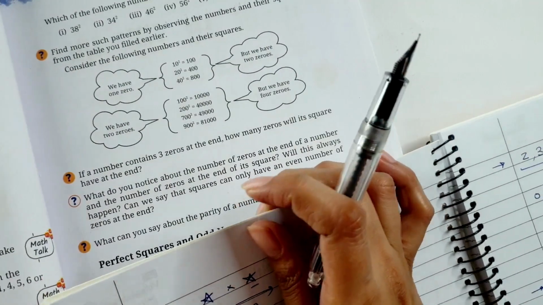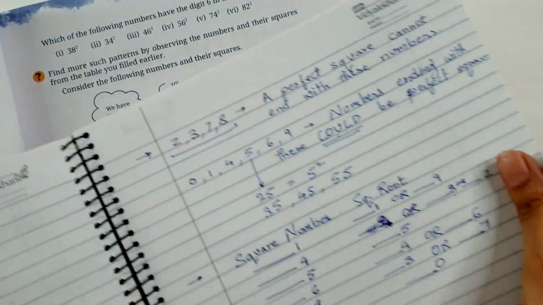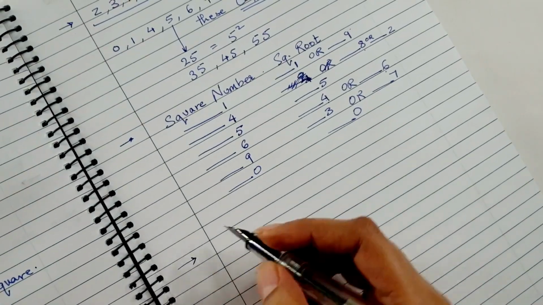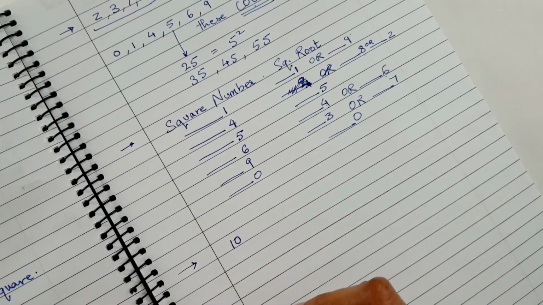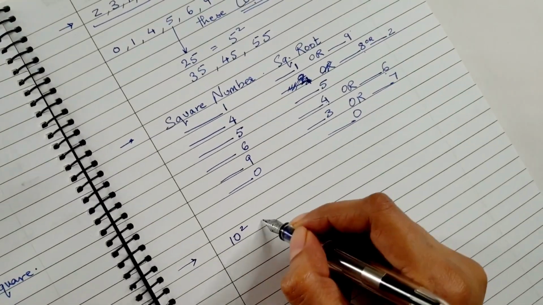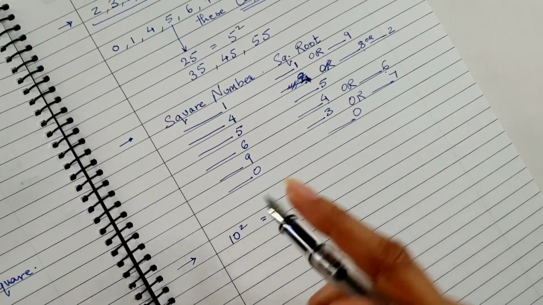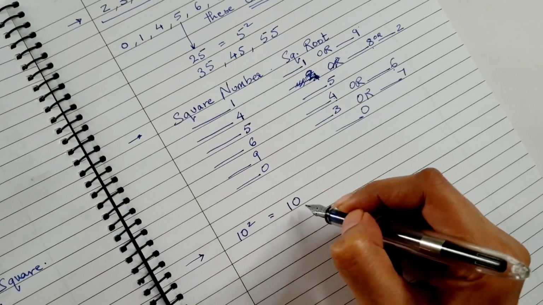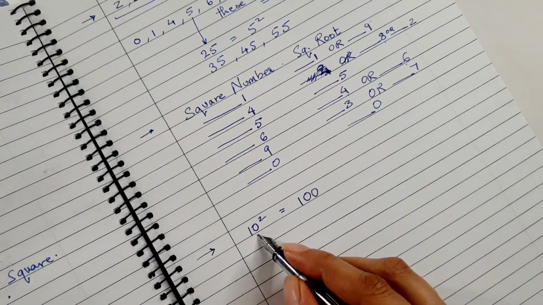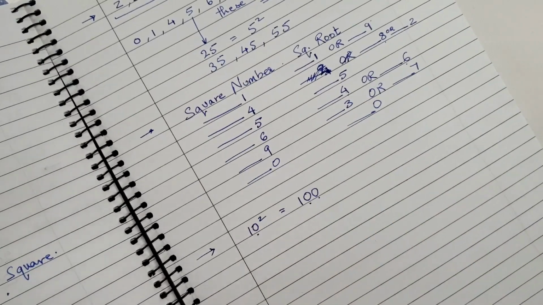All right. Let's look at another property. When you take a square of the number 10, 10 into 10, that becomes 100. Which means the 1 0 converts into 2 zeros.